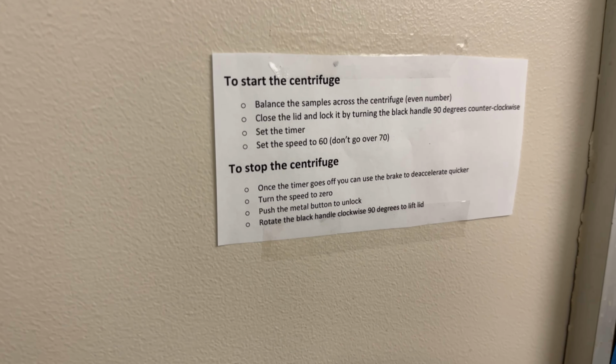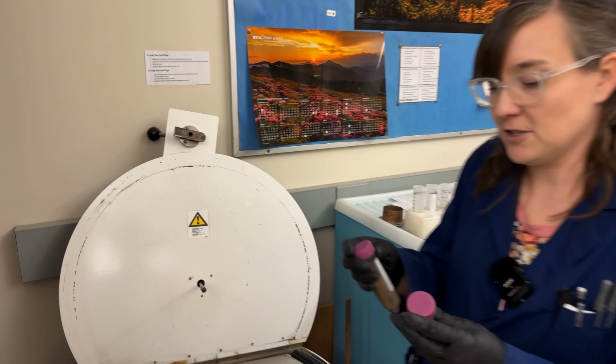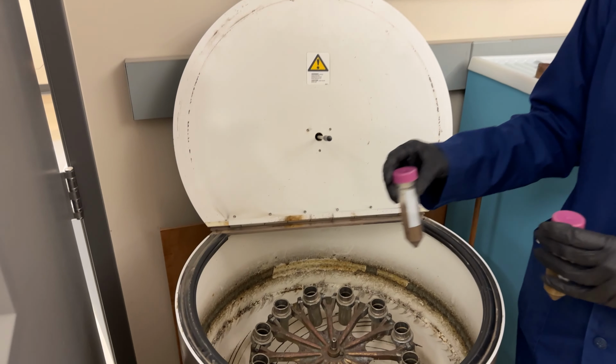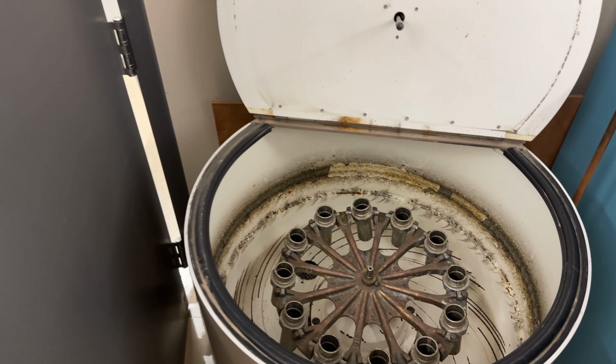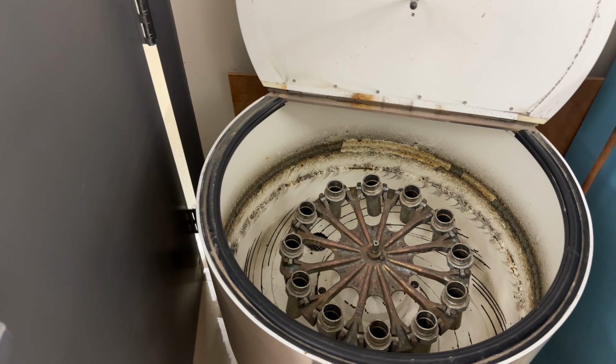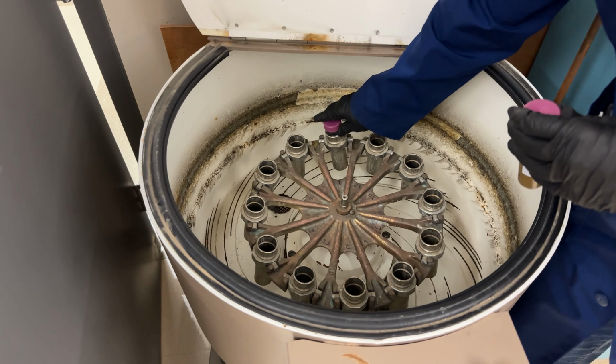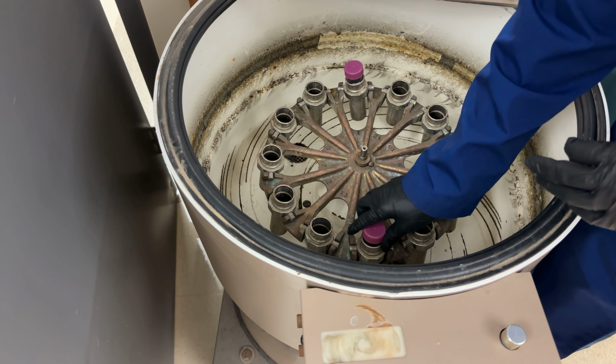But one of the most important things is to make sure that you balance the centrifuge. So if you have an even number of tubes, that's great. You can just put them in. If there's an odd number of tubes, you don't need to centrifuge the blank, or you can add a water sample so that you have an even number. The slots are numbered, so we'll just start in 1 and 2.